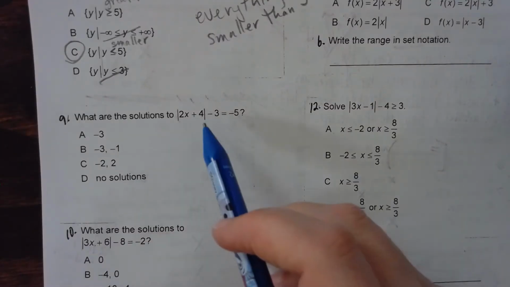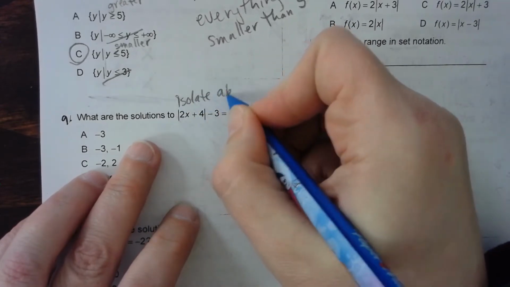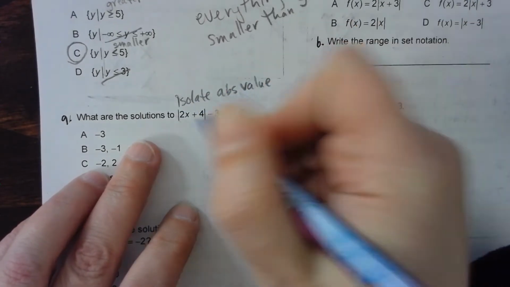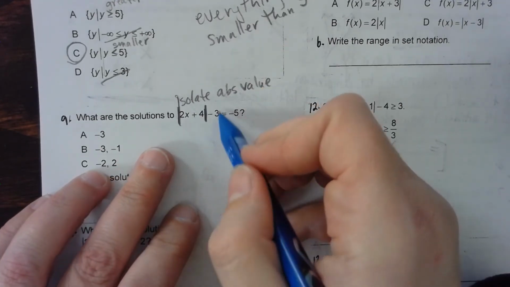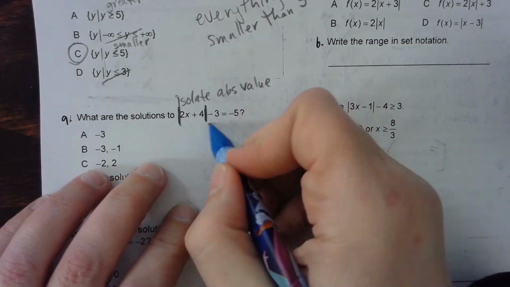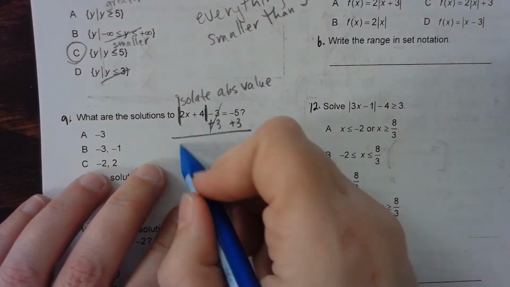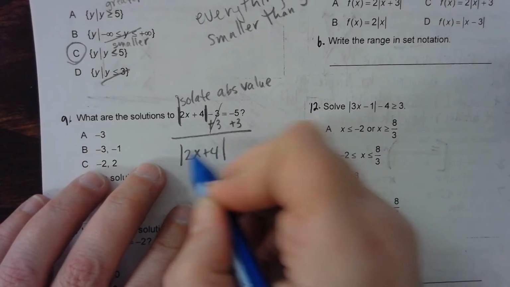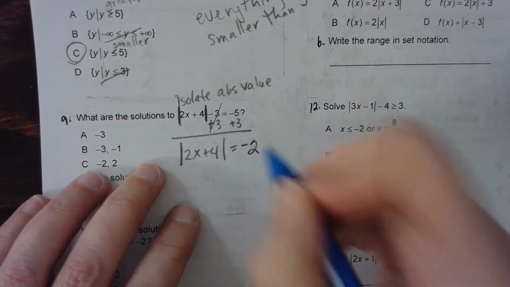Alright, what are the solutions to this? So what we want to do first is isolate the absolute value symbol. So that's this thing right here. If we want to get that by itself, we've got to get rid of this -3. To get rid of a -3, we're going to add 3 to the other side, and that makes it go away. So we have 2x plus 4 in the absolute value symbol, and -5 plus 3 makes -2.